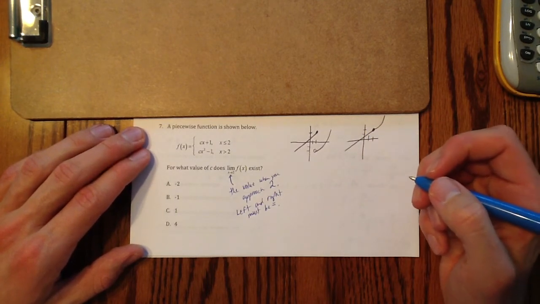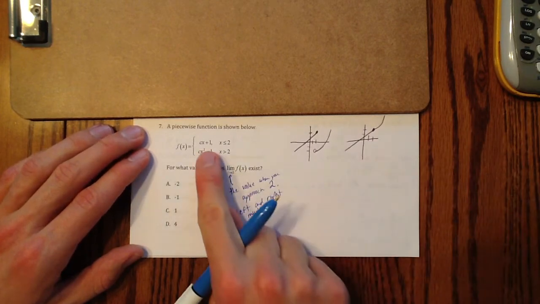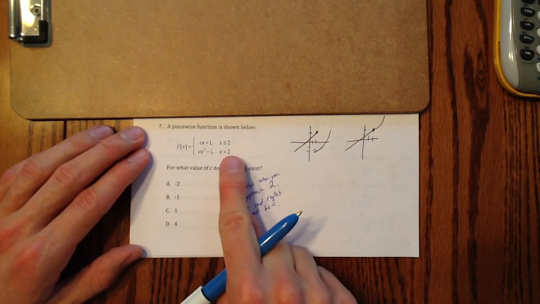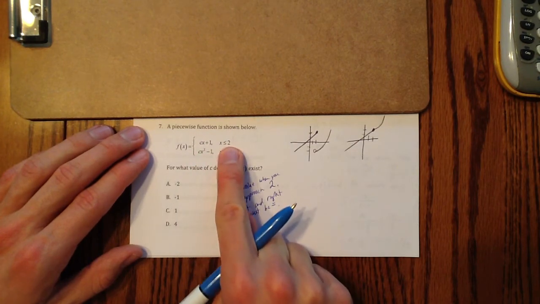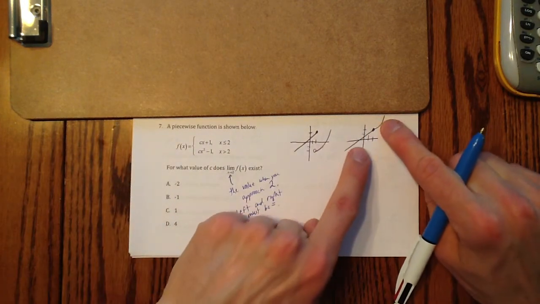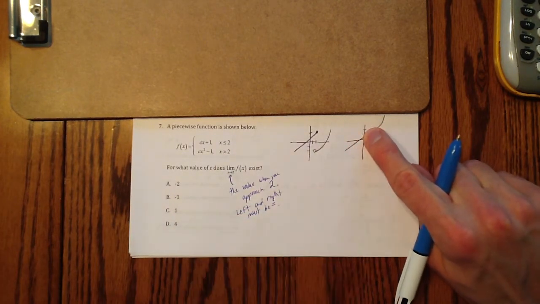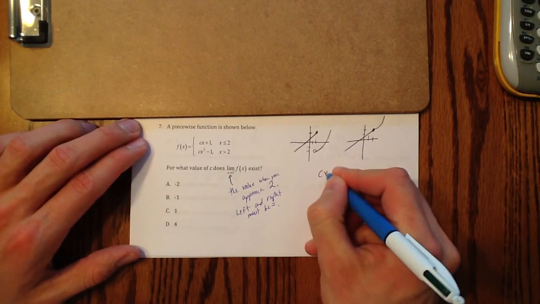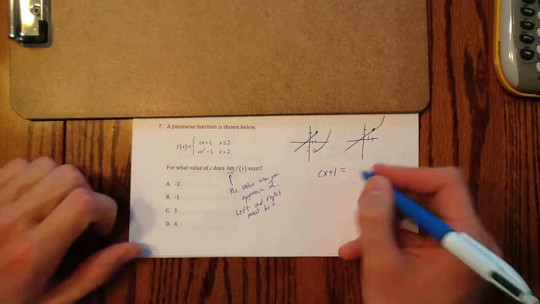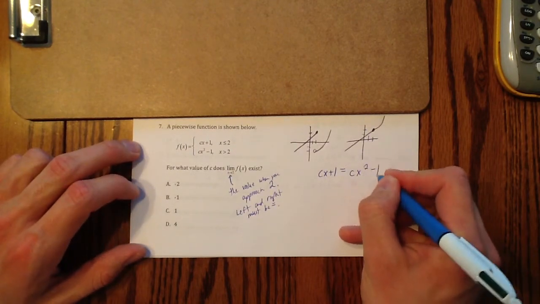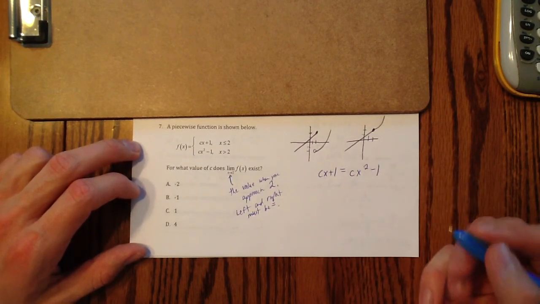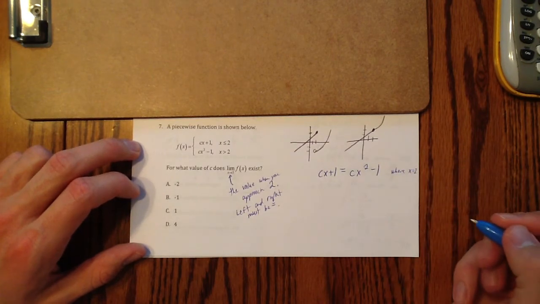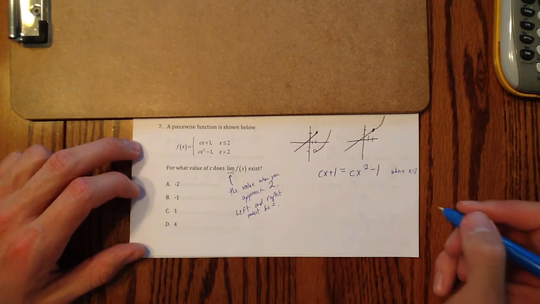And can you say it again, Mr. Reader? Why, yes, I can. This had better equal this, where x is equal to 2. As we approach, when x is 2, they better have the same y value. So here's the deal. We're going to make an equation. Cx plus 1, top part, had better equal Cx squared minus 1, where x is 2. Well, what should I do? Plug in a 2. Man, I'm rhyming over here.